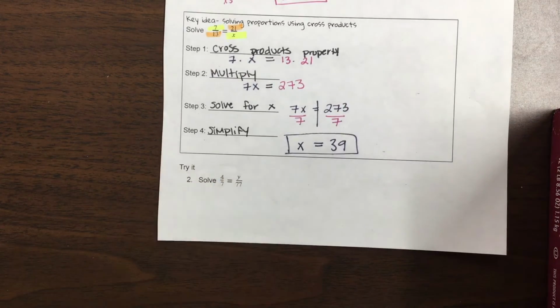Again, down here on the try it, you are going to solve for y on your own, and then after you do it on your own, come back and watch the video as I go through it real quickly. So go ahead and pause that now.